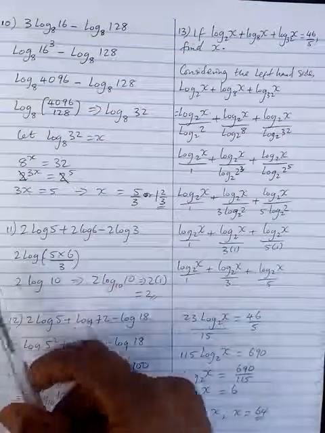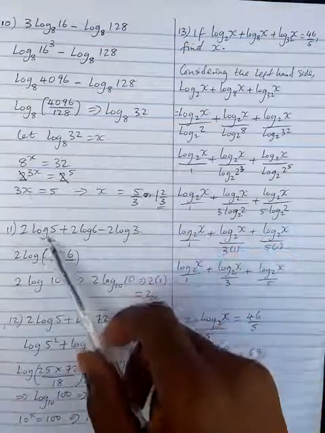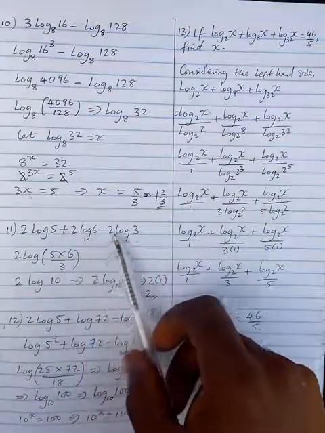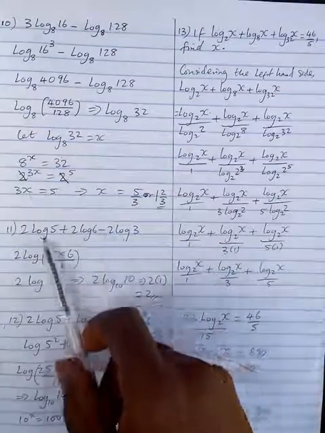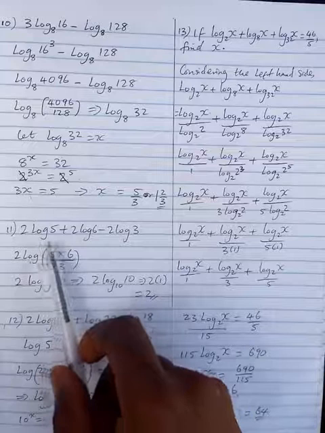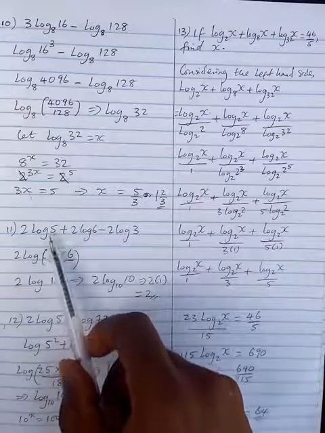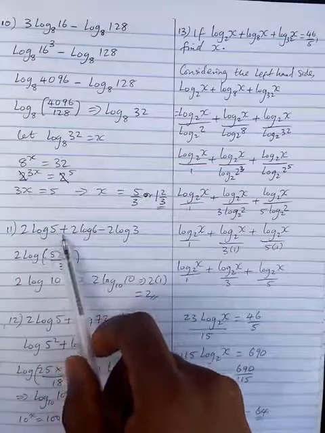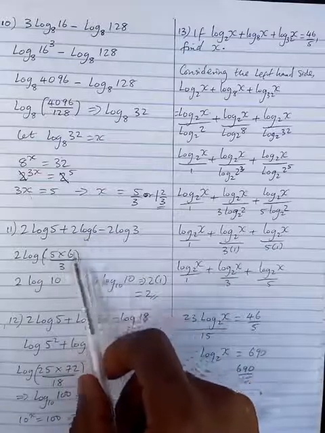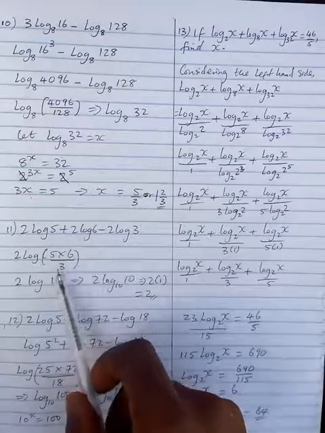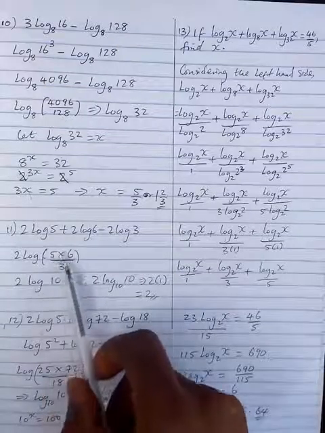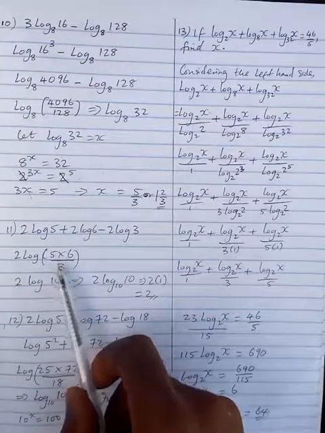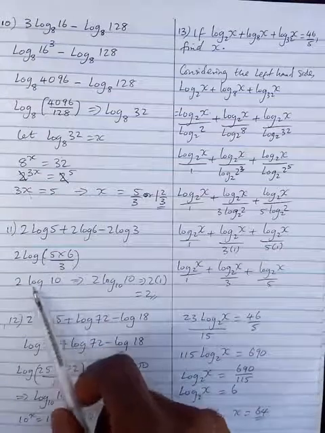Now, the 11th question is 2 log 5 plus 2 log 6 minus 2 log 3. If you look at this, you find that the common thing here is just 2 log. So we factor out the 2 log into a bracket: 5, because of plus, we now say times this 6, and because of minus, we say divided by 3. So we now have 2 log of 5 times 6, which is 30. 30 divided by 3 is 10. So we have 2 log 10.